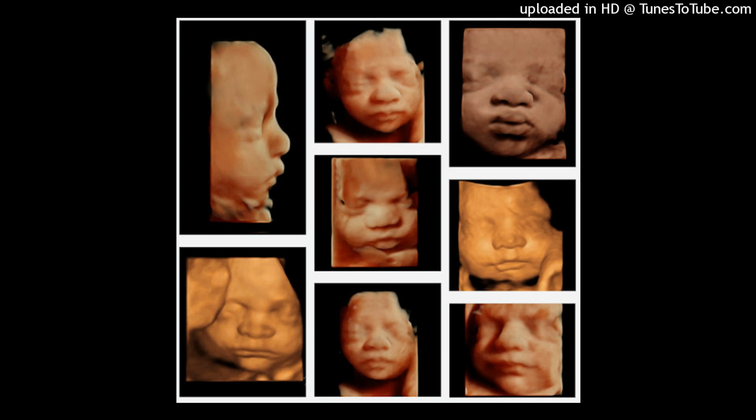Second trimester and third trimester ultrasonography. Transabdominal ultrasonography is most often used during the second and third trimesters because the uterus extends out of the pelvis, allowing clear view of the fetus and placenta.